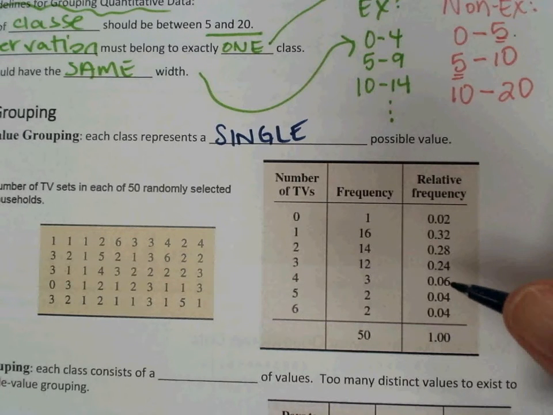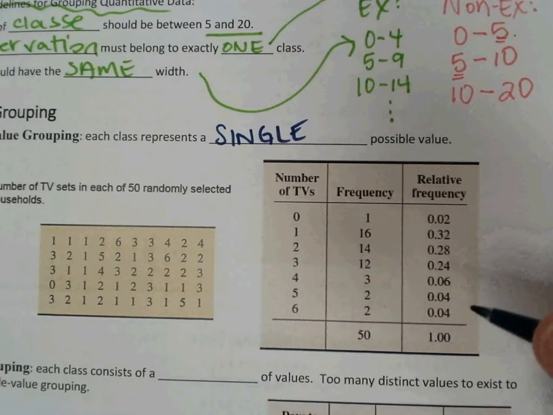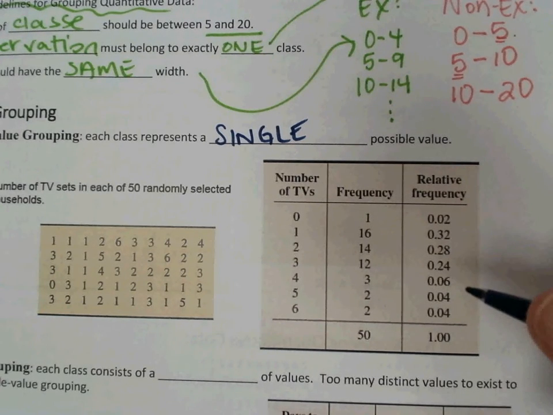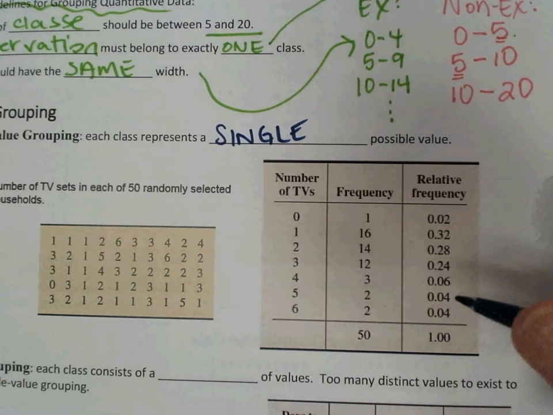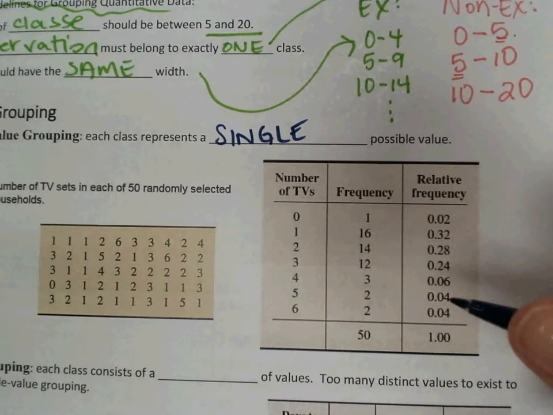Just raise your hand. 1, 2, 3, 4. More than 3 TVs in your house? 5, 6. How many? 9? You're off the charts. That's awesome. Okay, so where were you at? Where were you at, Evan? 1. You're in the 1 category.